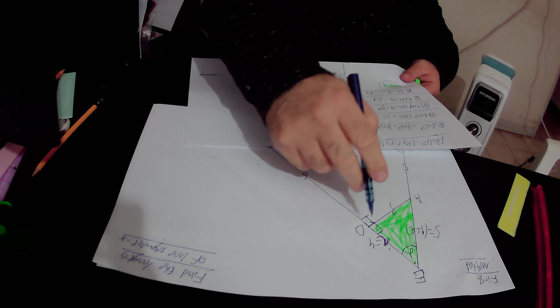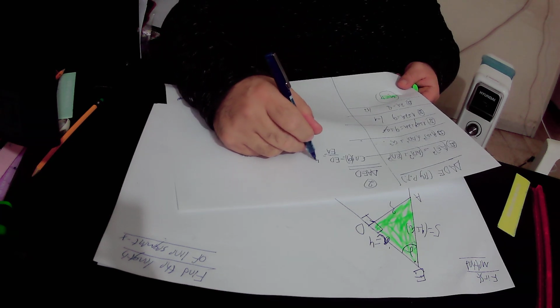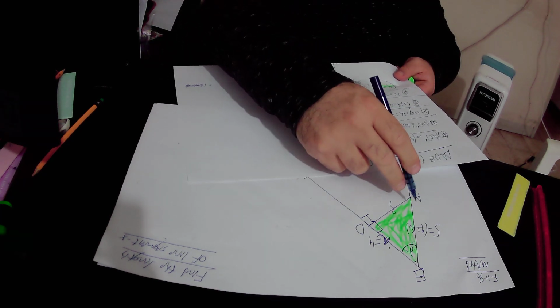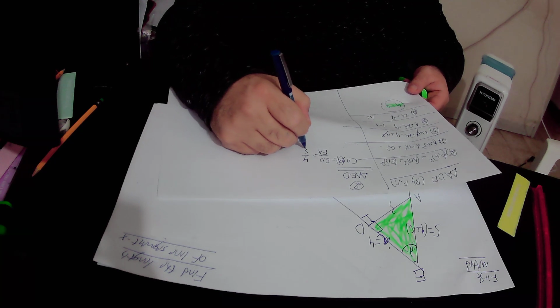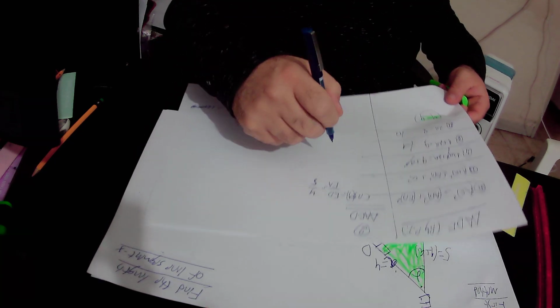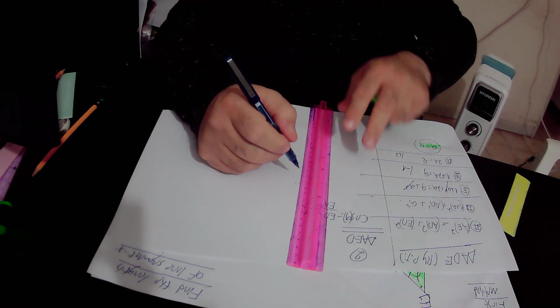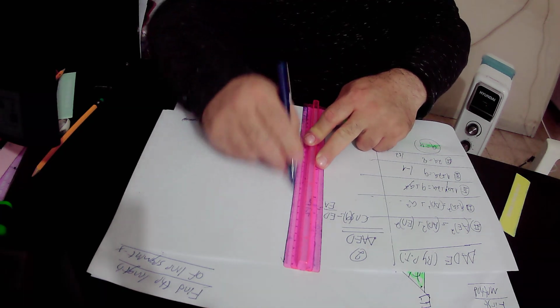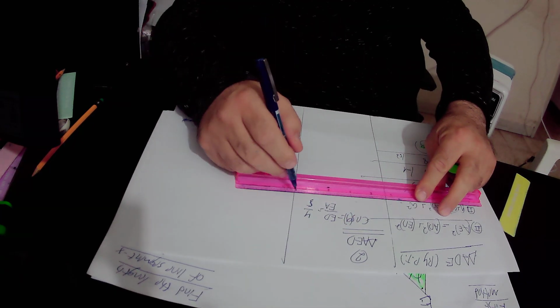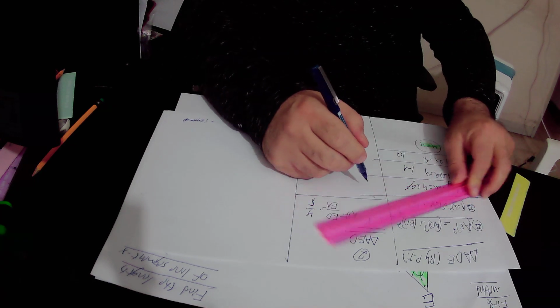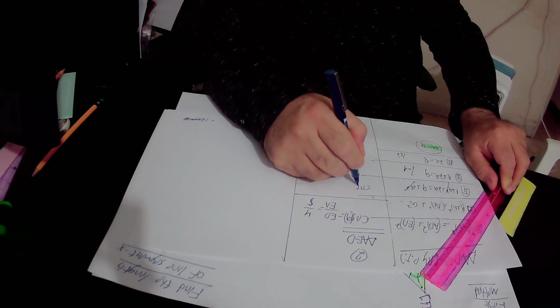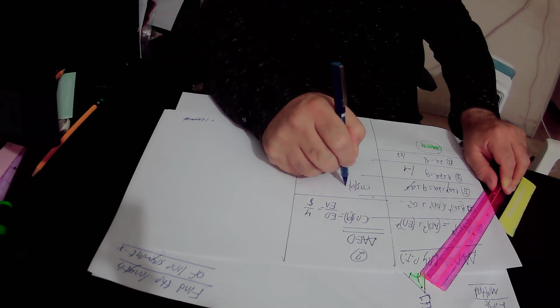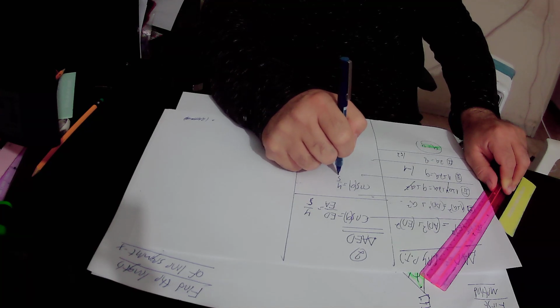Here ED equals 4 and EA equals 5. So in conclusion, we found out that cosine alpha equals 4 over 5.